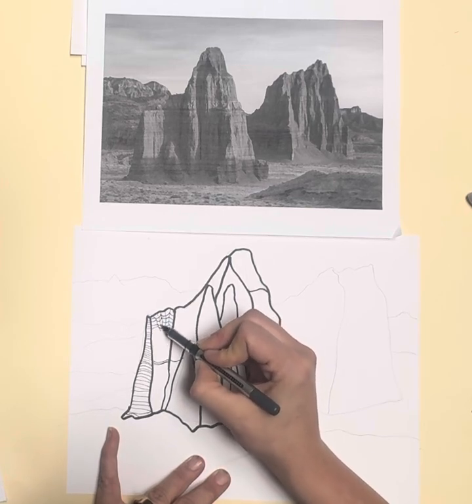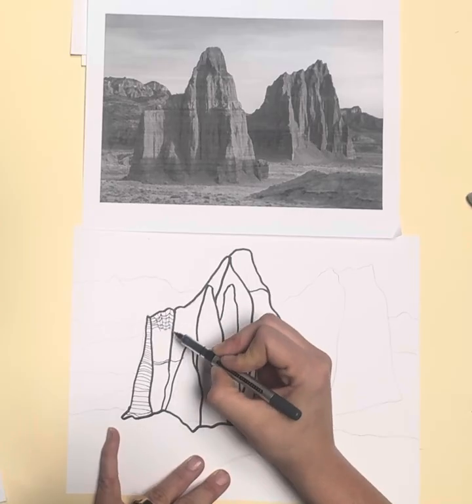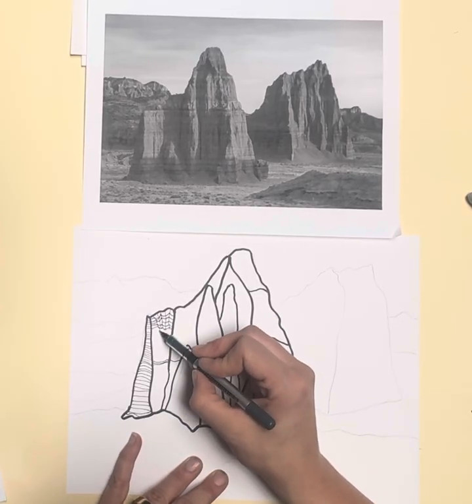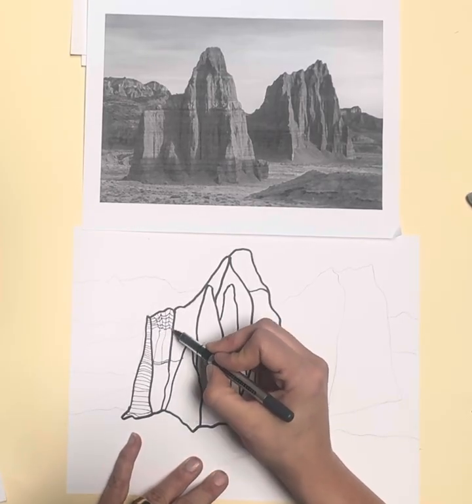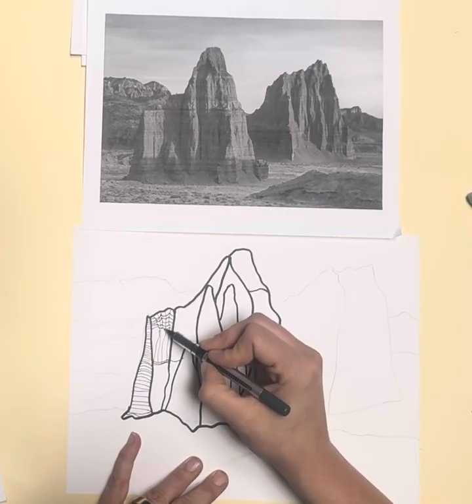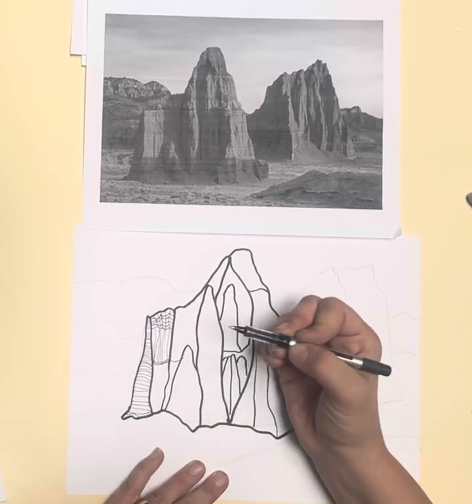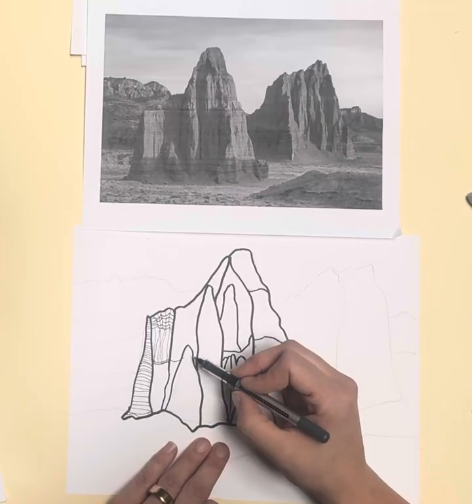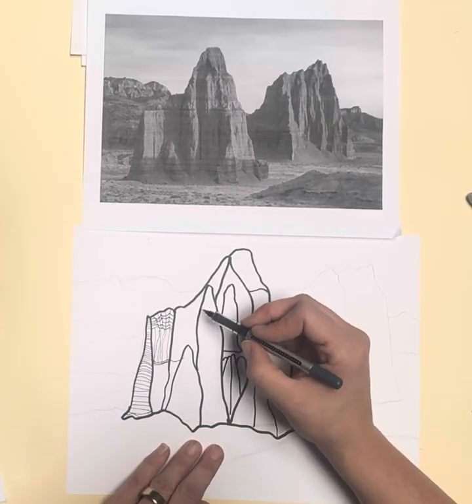And these have a ton of those little lines. It could take a long time to get all the detail down. What I don't want to see is just random lines here and there. Some of these do look kind of random, but I'll show you with this round shape here.